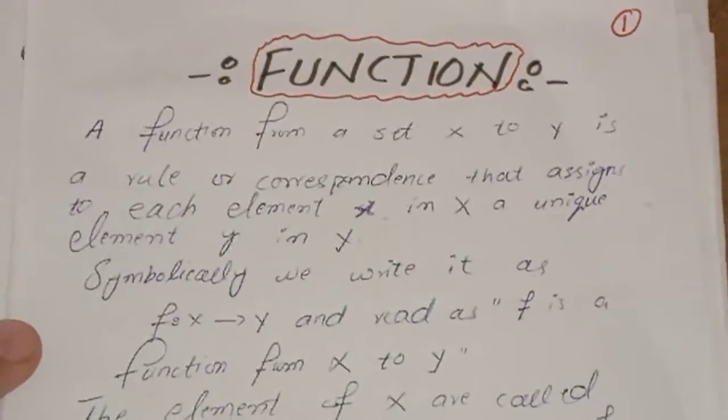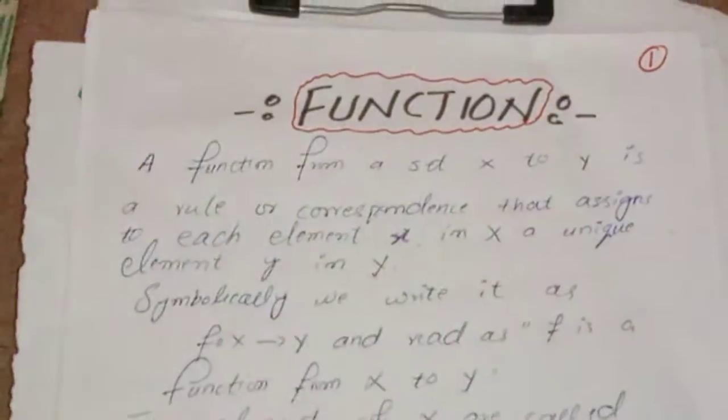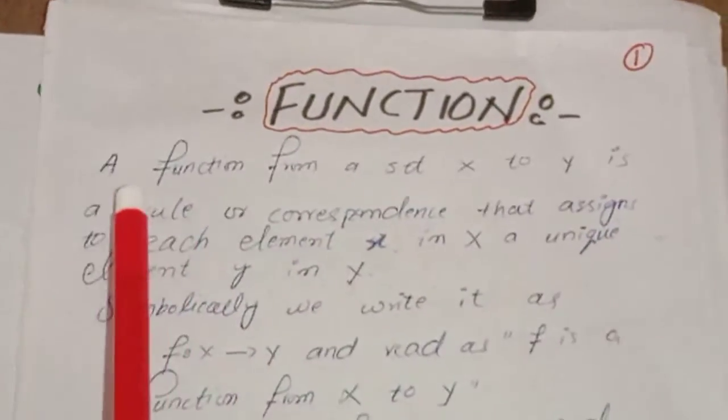This is Dishan Gol. From today, we are going to start a course series on calculus. So let's start with function.